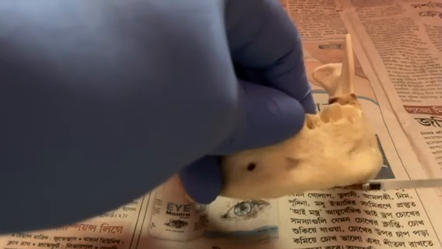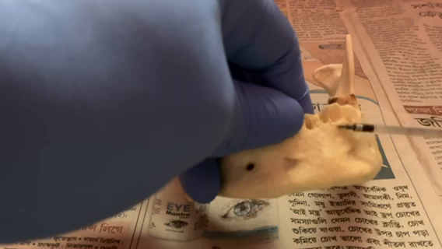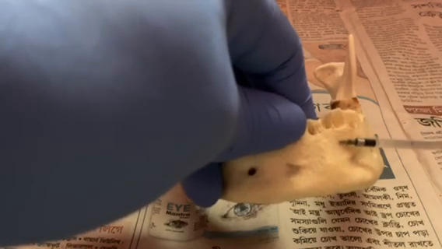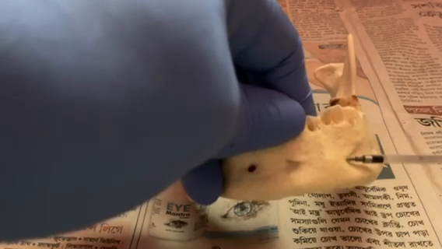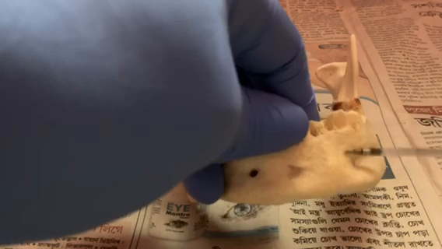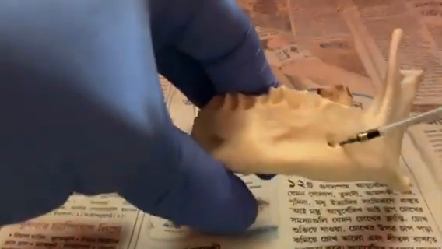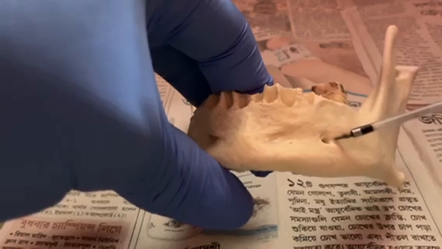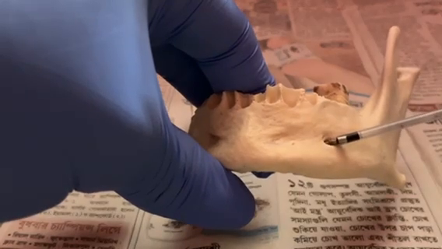Now, below the incisor teeth and above the mental tubercle, here is a fossa, known as the incisive fossa. And this is a foramen on each side. This is known as the mental foramen.